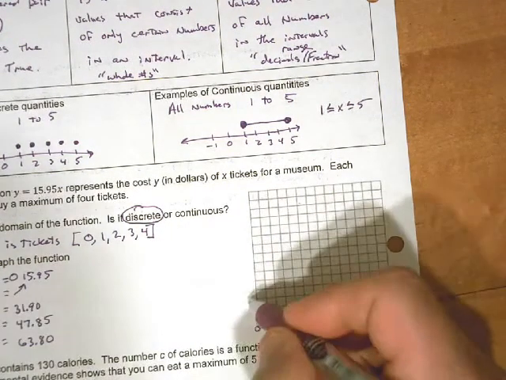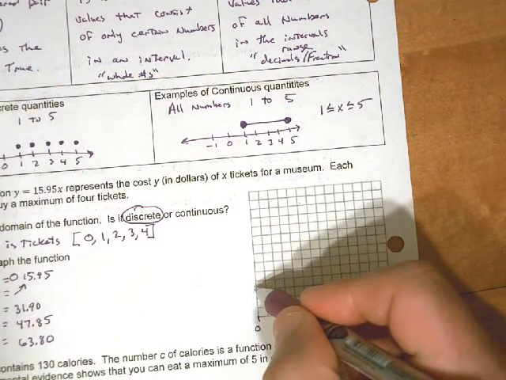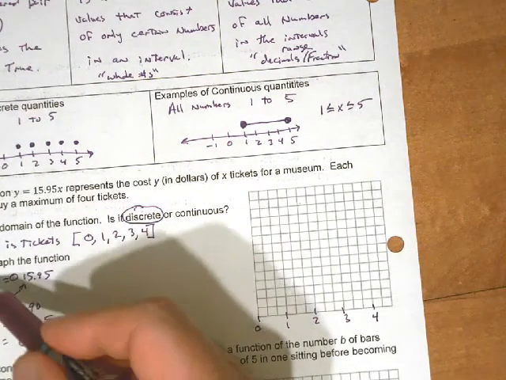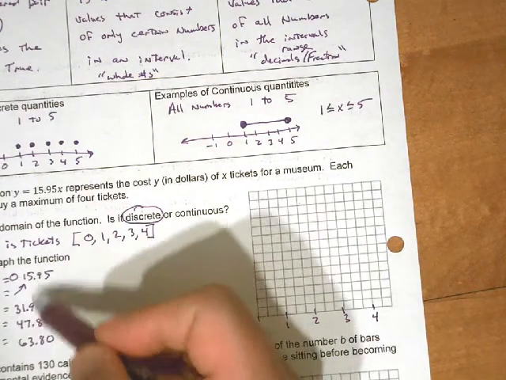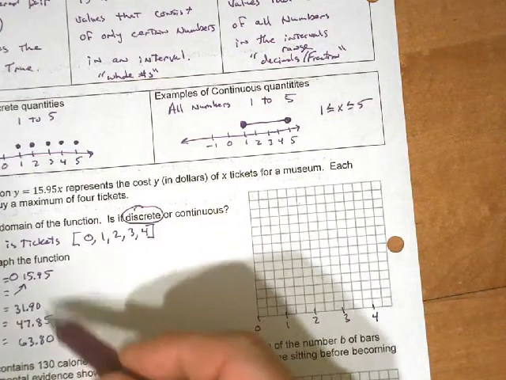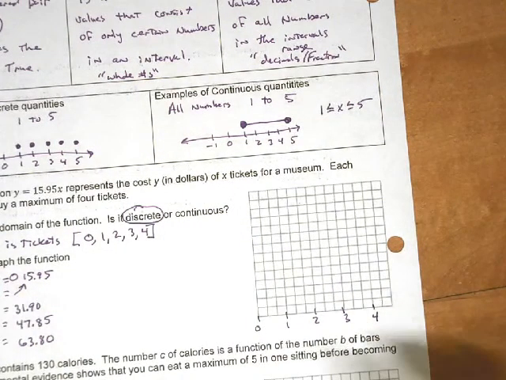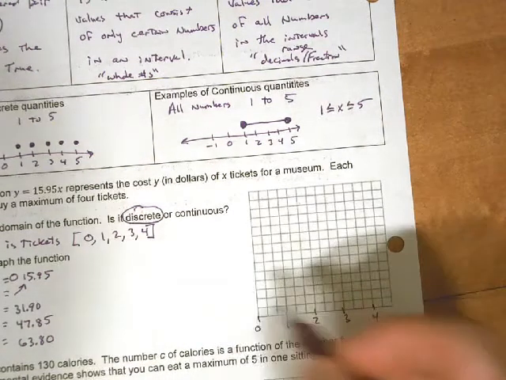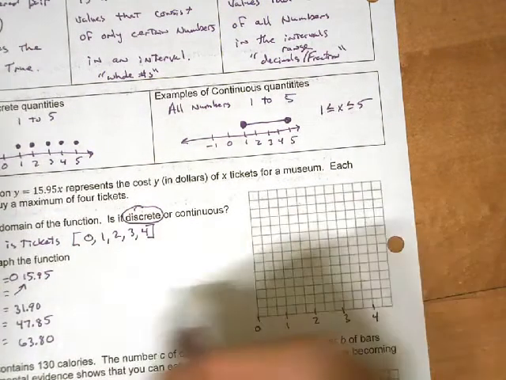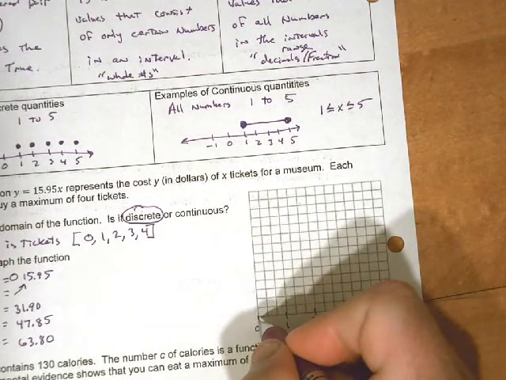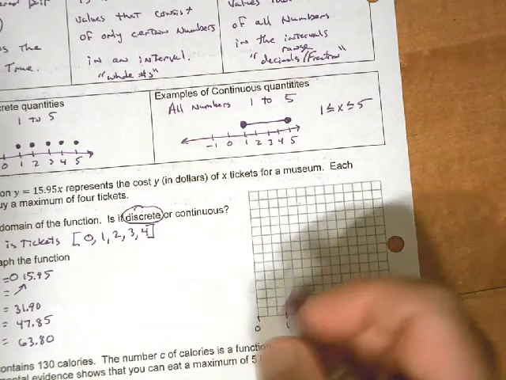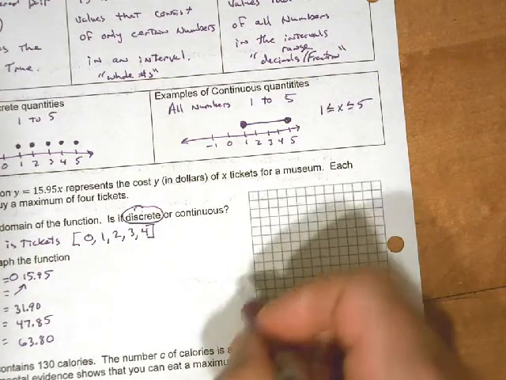Then it's based on what you want to do on your y-axis. Some people do whole numbers. If you want to do whole numbers, that's fine. If we want to do more exact data, considering this is exact data, it goes up 15.95 every single time. You could actually put that on the lines if you want.